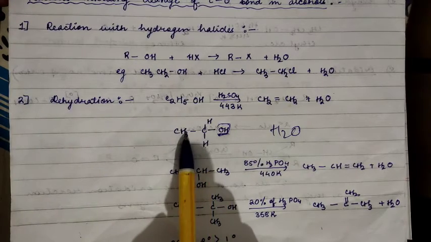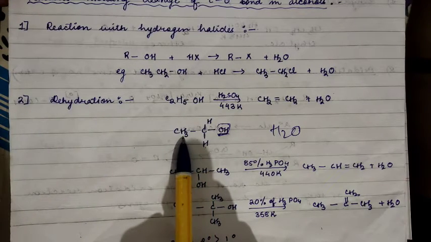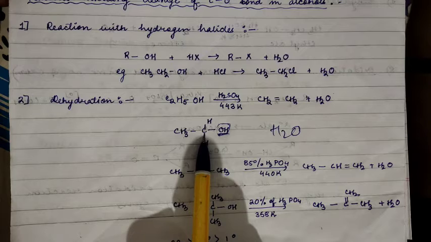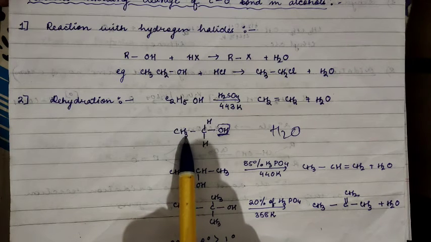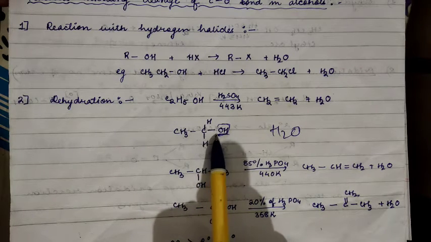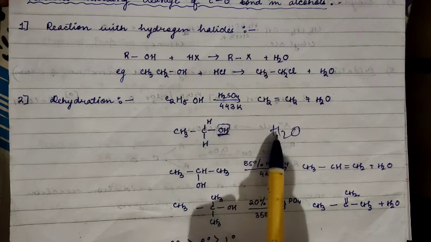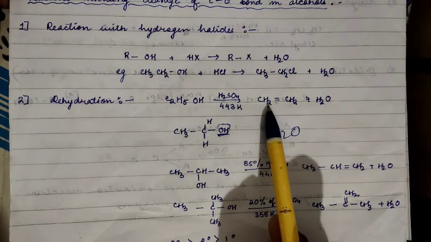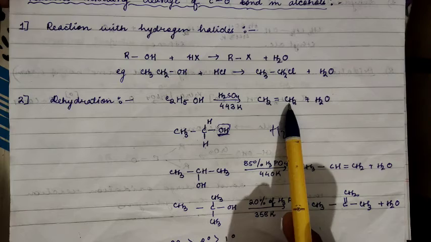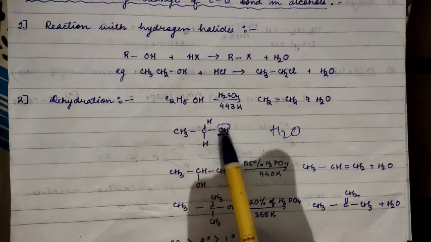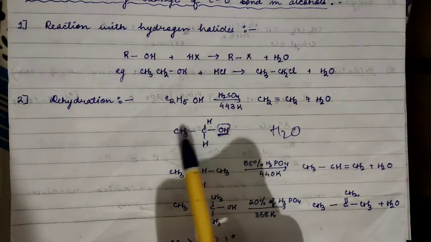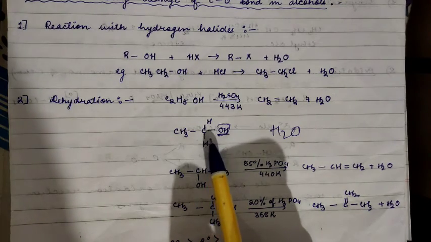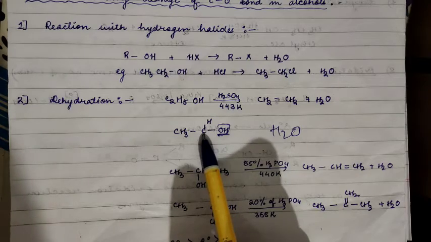What is left is CH2 here, and CH2 here. From here one hydrogen will be released and from this carbon OH will be released and you will get a water molecule as a byproduct, and what is left is CH2 double bond CH2. Clear? Since you are removing atoms, obviously the carbon and carbon have to form the double bond to make up the loss.